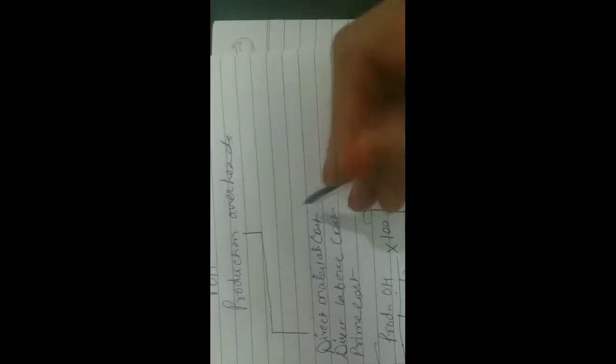And in case I want the base to be the prime cost, then I'll divide by direct material plus direct labor plus direct expenses. So the formula is either direct material, or direct labor, or the prime cost as the divisor, multiplied by 100, and we get an absorption rate. Prime cost, you very well know, is the sum total of all the direct expenses.